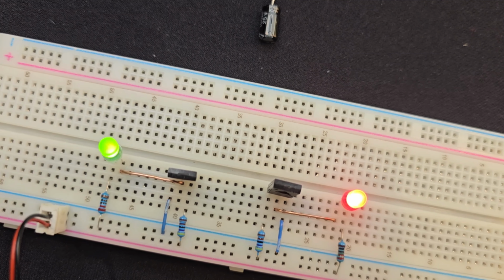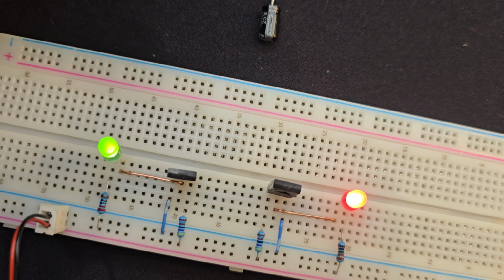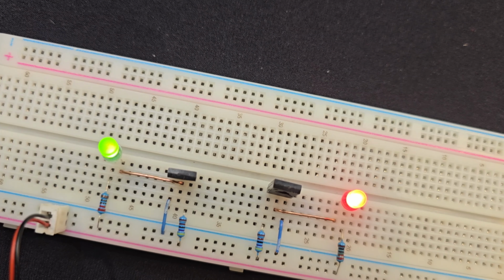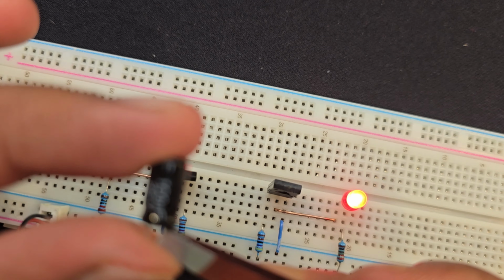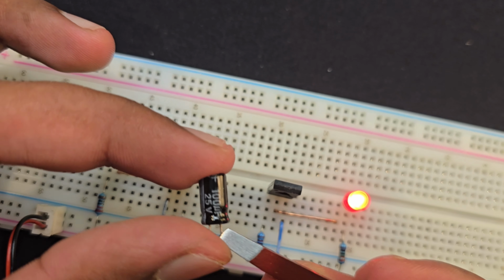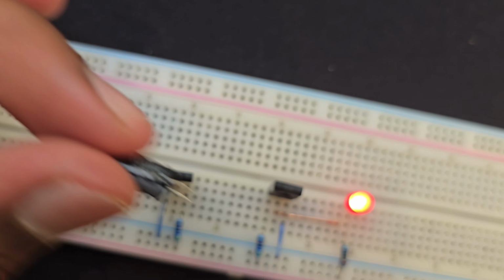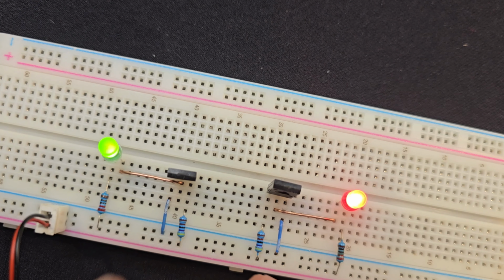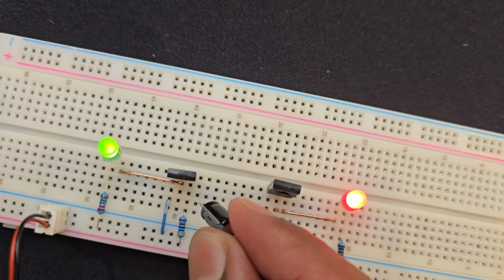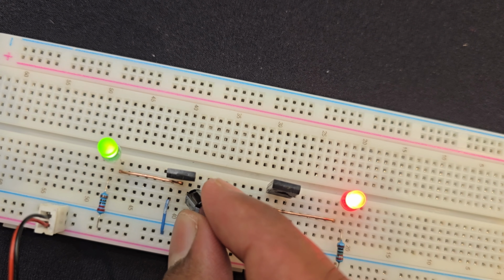Now what I want to do, we didn't do anything interesting, we just lit up two LEDs using a transistor. That's the only thing we did. Now I'm using a 100 microfarad capacitor over here. I'm connecting the negative side to the base of the first transistor, like that.